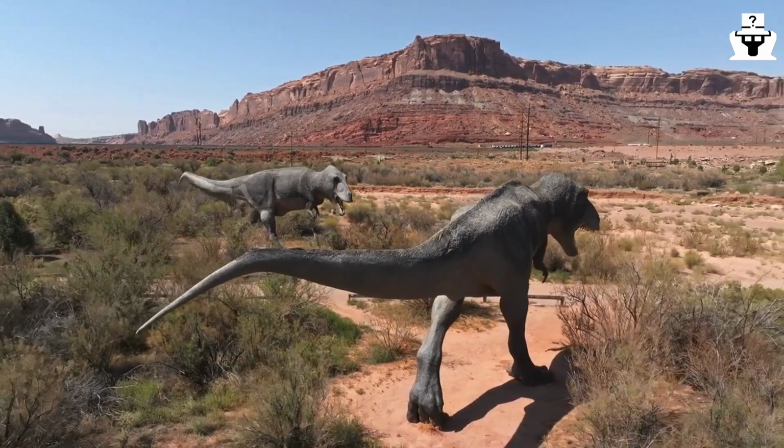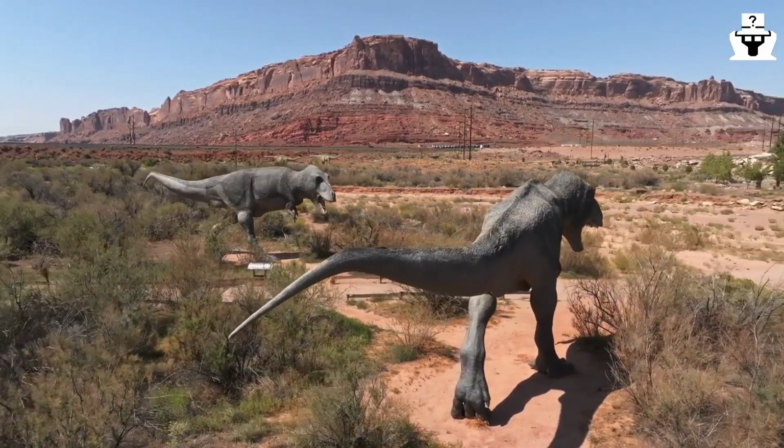The impact kicked up a huge cloud of dust, ash, and sulfuric acid into the atmosphere, blocking out the sun's rays and causing a rapid drop in temperature. This triggered a global cooling event that lasted for months or even years, causing widespread climate disruption and ecosystem collapse.